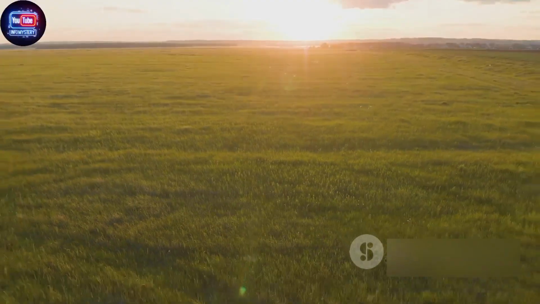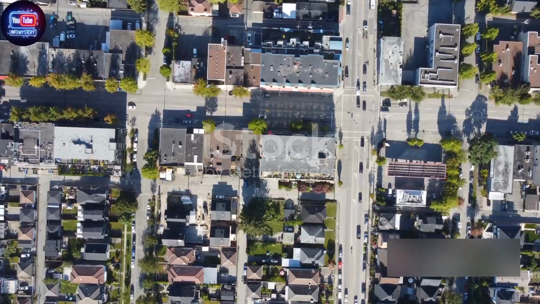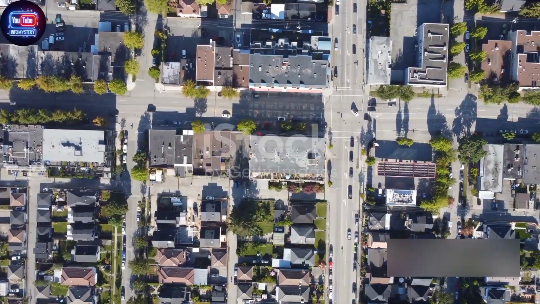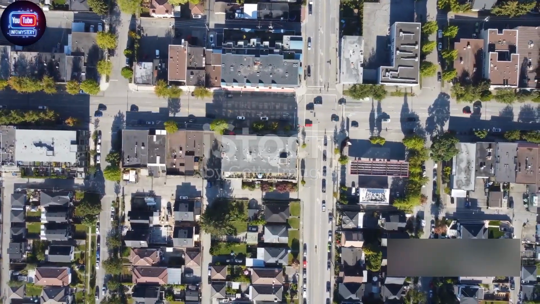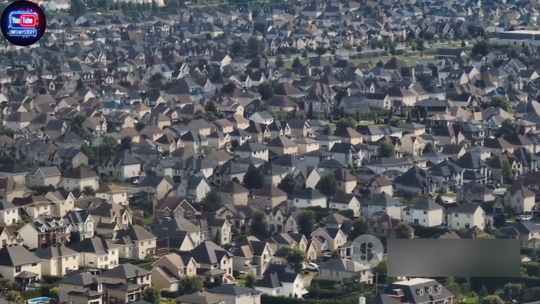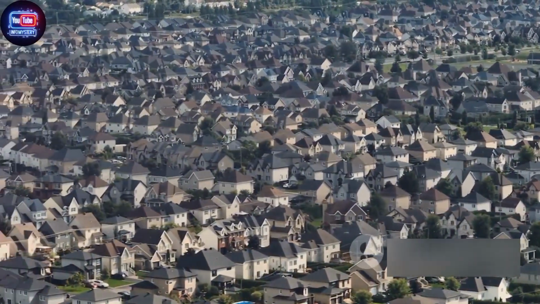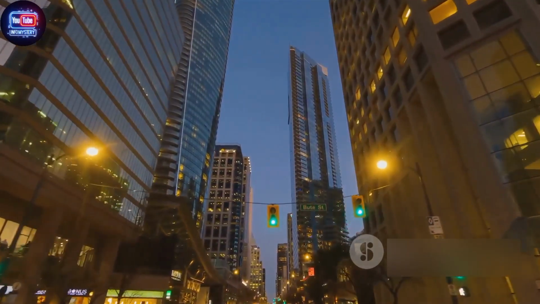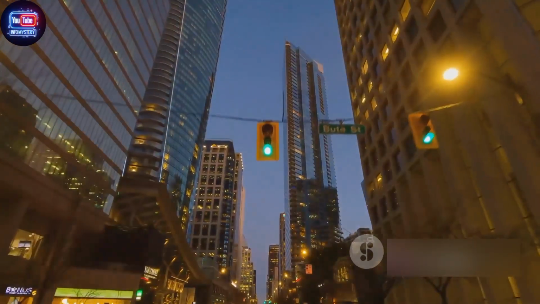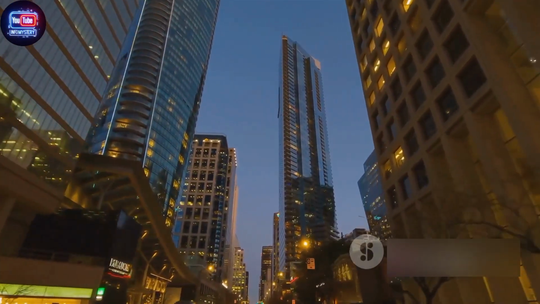On the Canadian side, the concentration of population along the southern border presents its own economic conundrum. While dense population centers can foster innovation and economic growth, they also strain resources and infrastructure. Balancing growth with sustainability will be a key issue for Canada in the coming years.